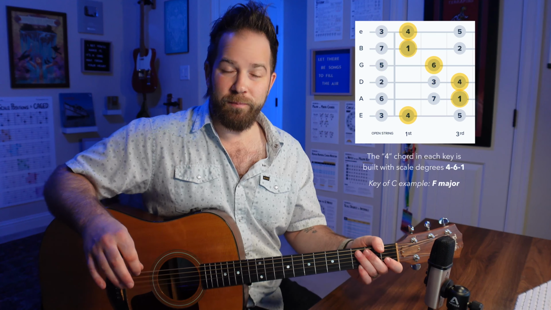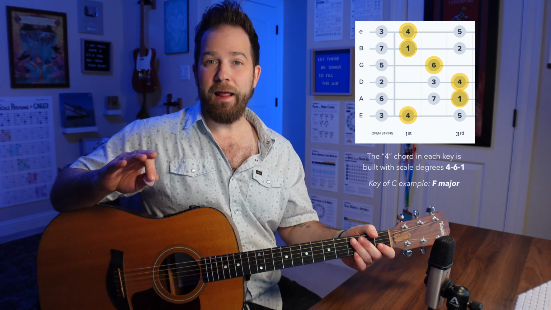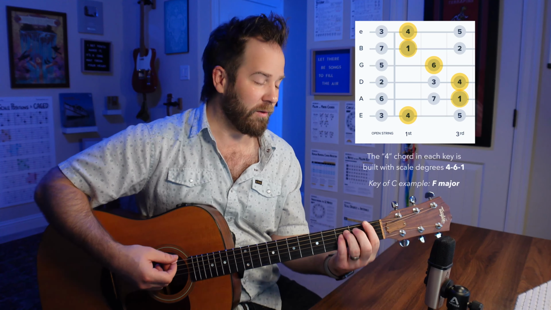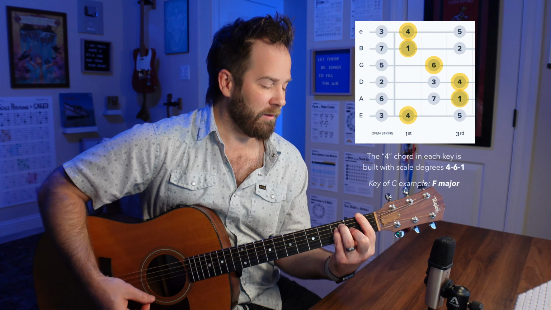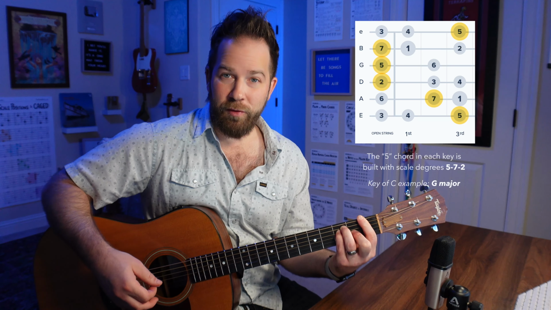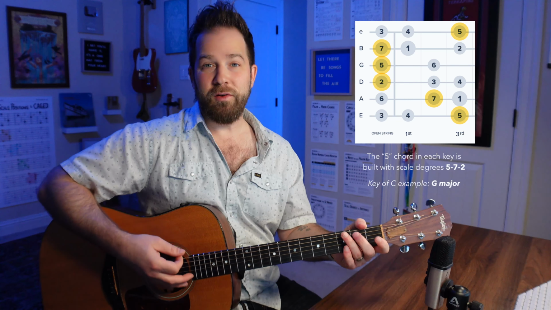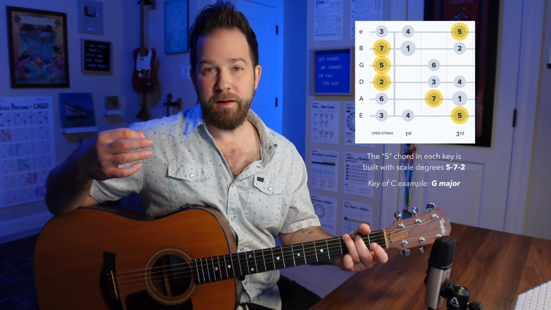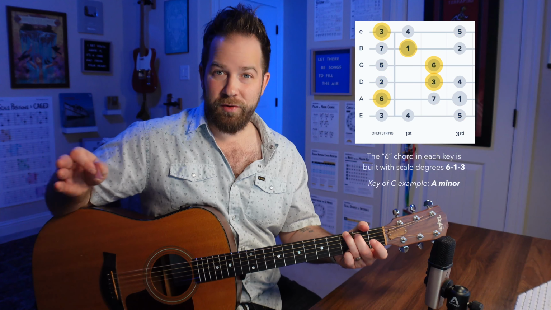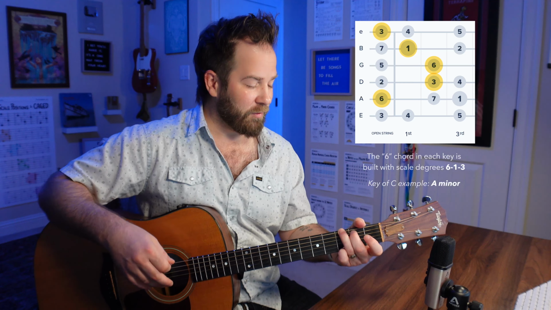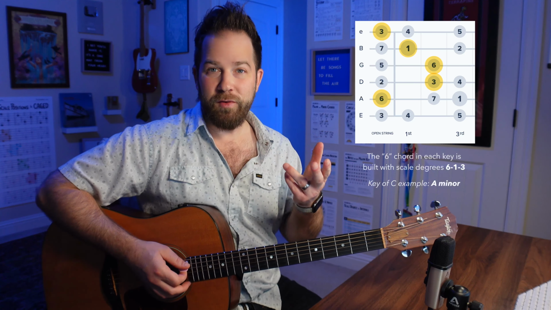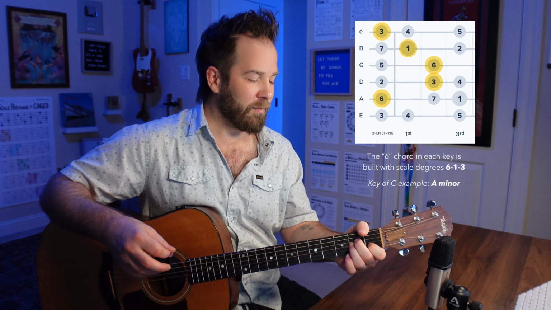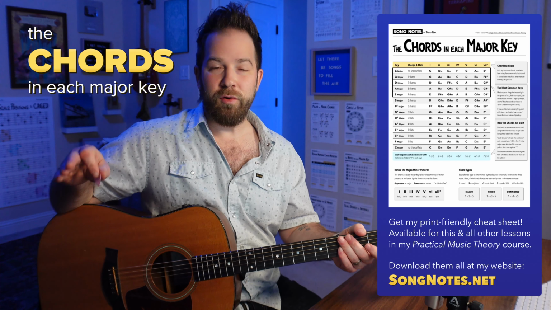You can see, hopefully, the recognizable pattern of E minor. It's built off of the scale degrees 3, 5, and 7. The fourth chord is our F, and the fourth chord in any major key is built off of the scale degrees 4, 6, and 1. And you guessed it, the 5 chord is based off of the scale degrees 5, 7, and 2. And then the 6th degree of the major scale gives us a minor chord, based off of the scale degrees 6, 1, and 3. And then diminished would be 7, 2, and 4.